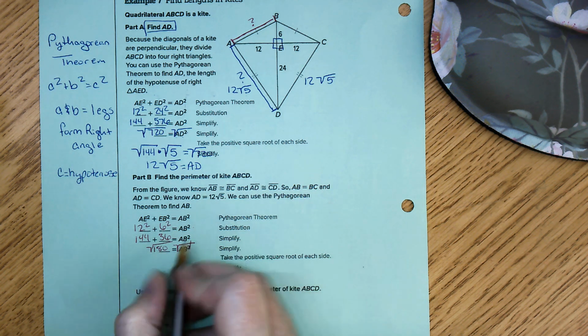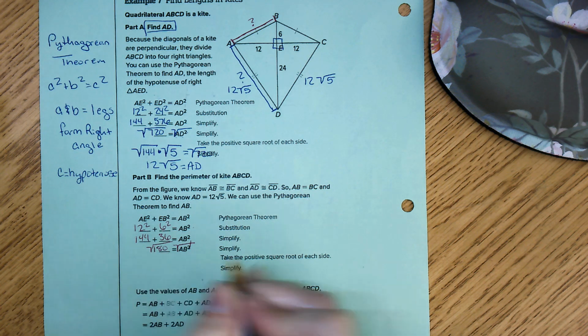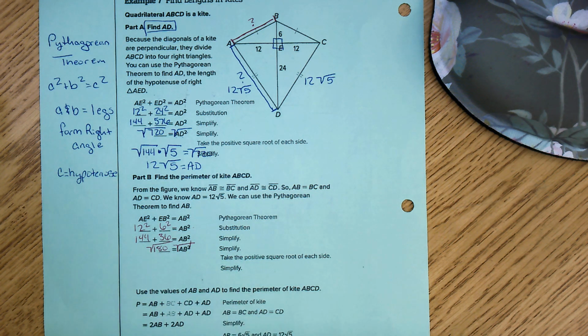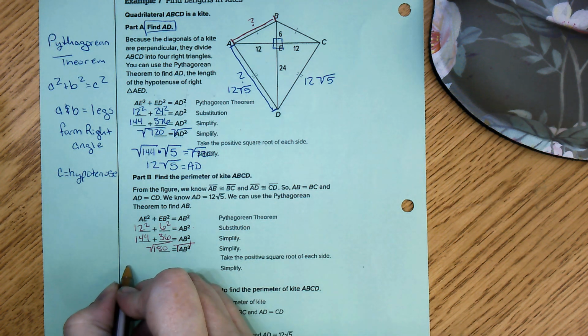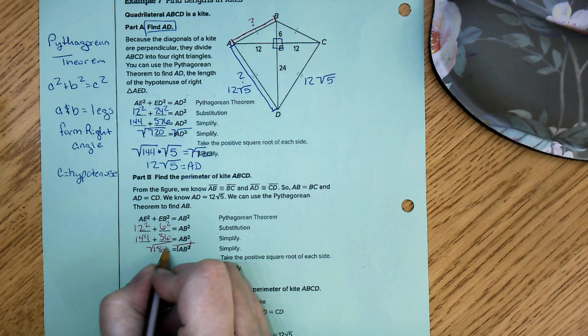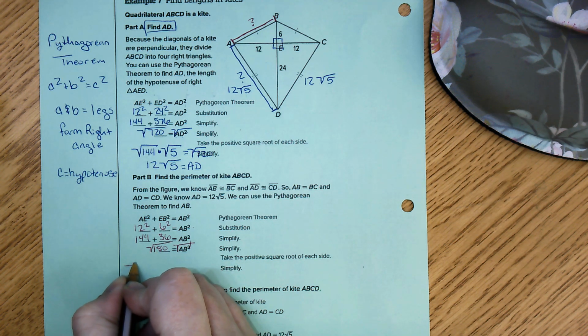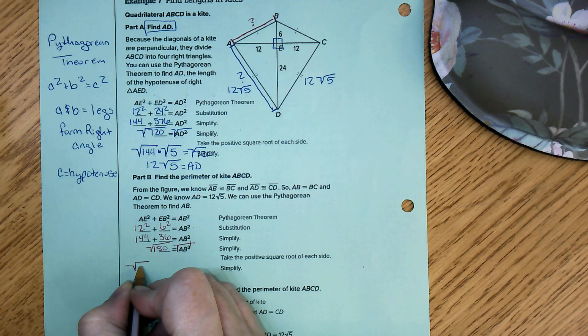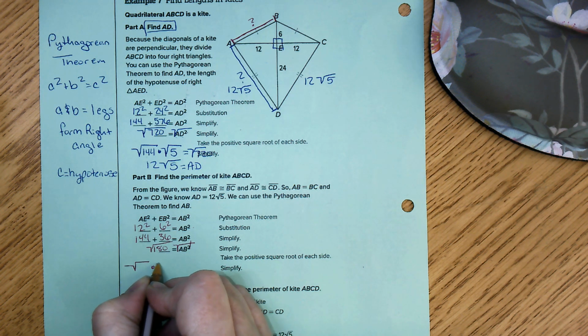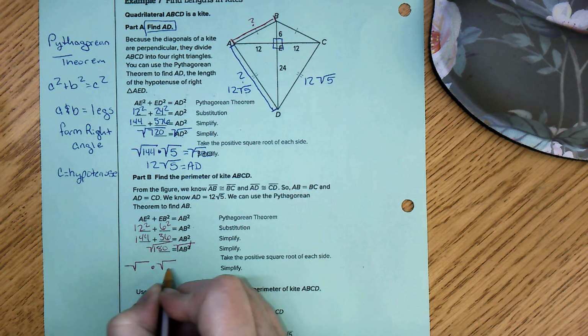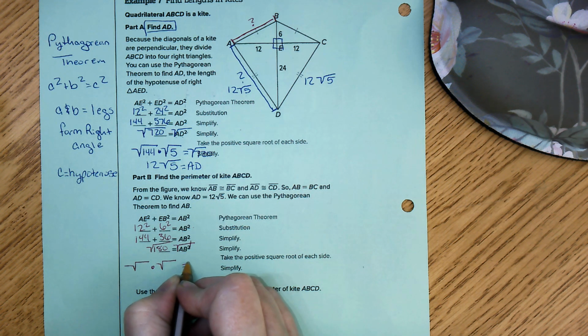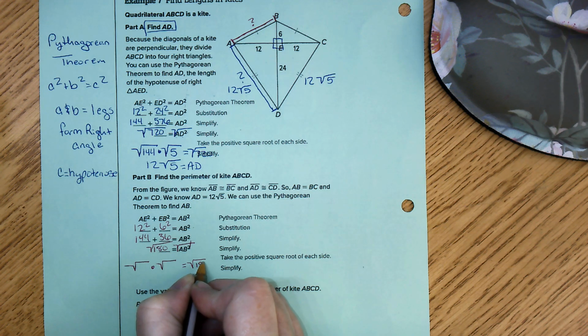Now again, we want a simplified radical form, because this is not a perfect square root. So we're looking for as many perfect squares as you can pull out times a non-perfect square to equal the square root of 180.